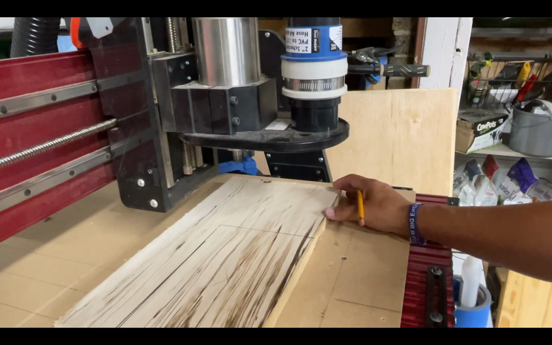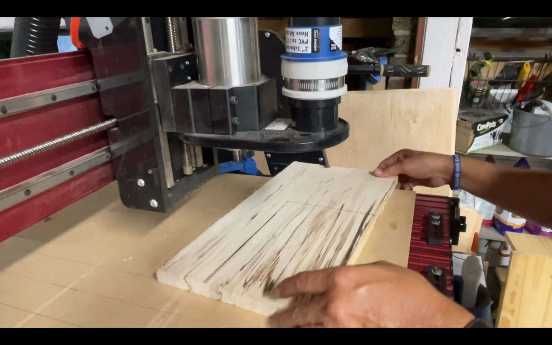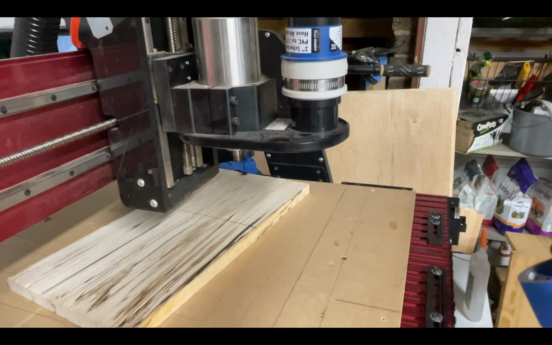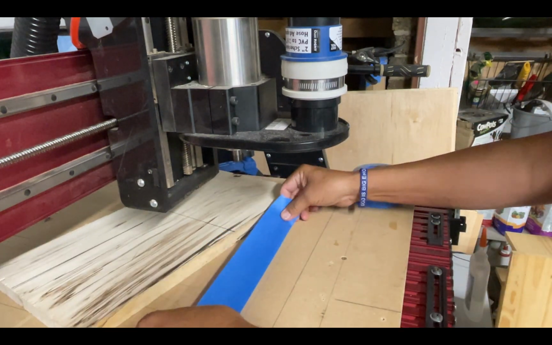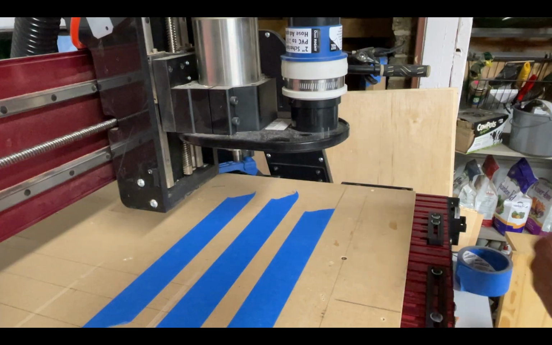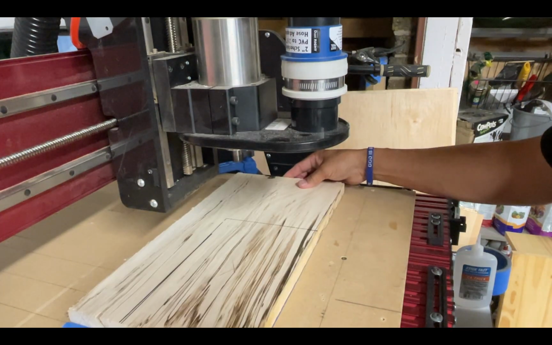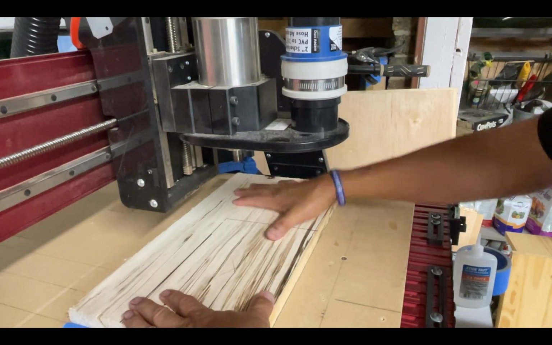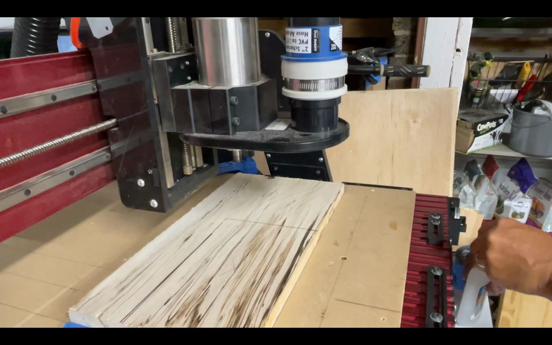All right, and we'll use the tape technique as we did last time. I'll try to be quick with that. And that's simply blue tape. And we'll press that down. Perfect. We'll hold it down for just a second, let that glue dry. Only takes a second. Perfect.